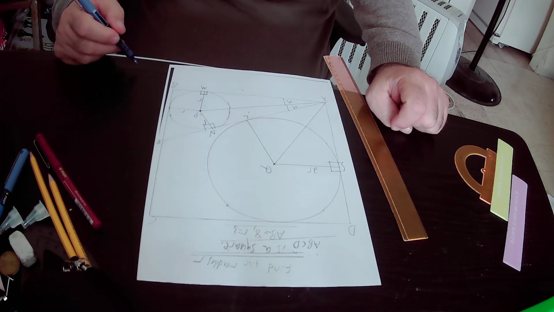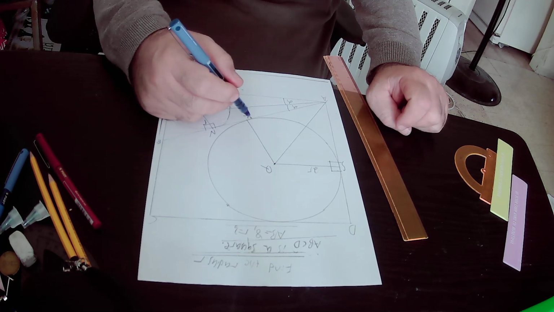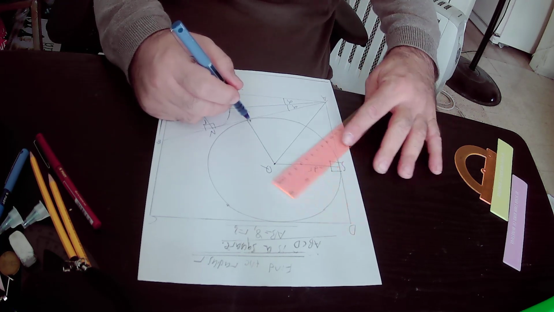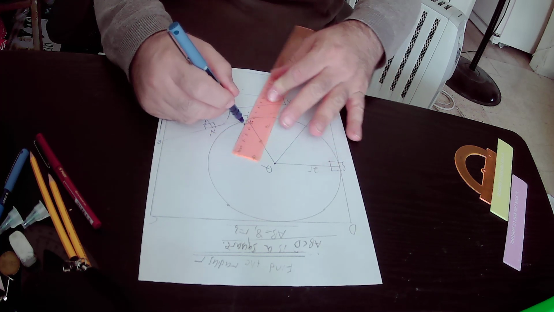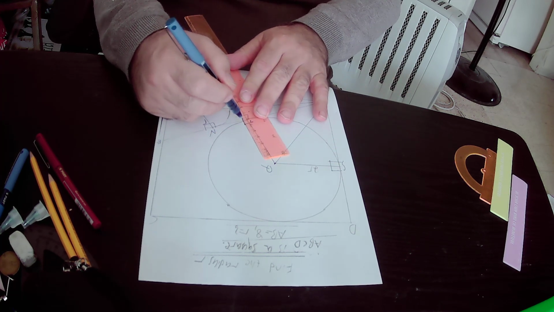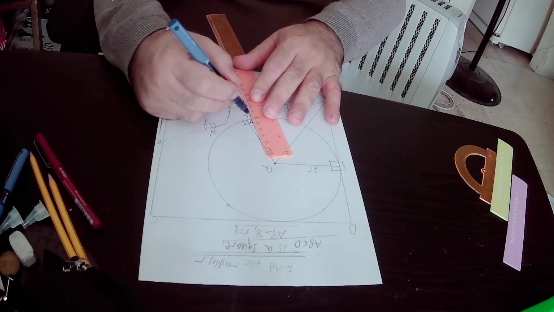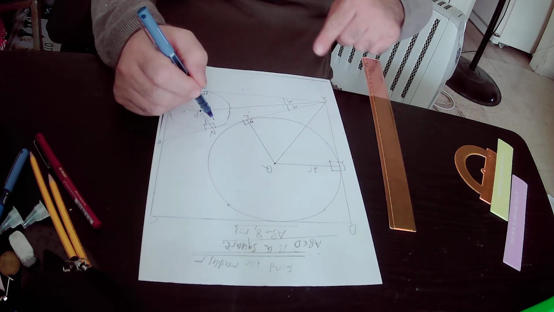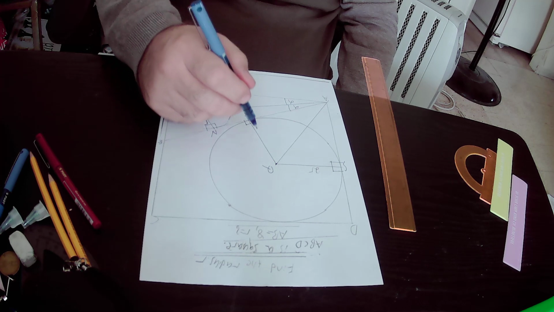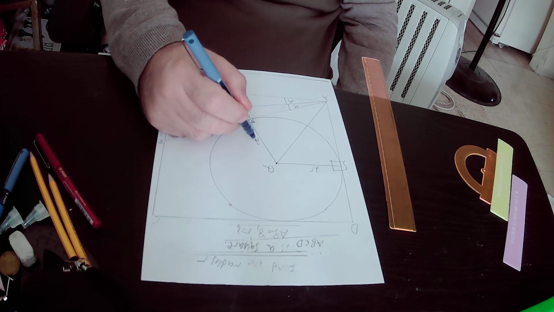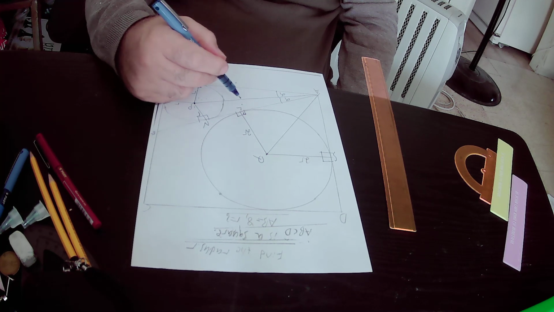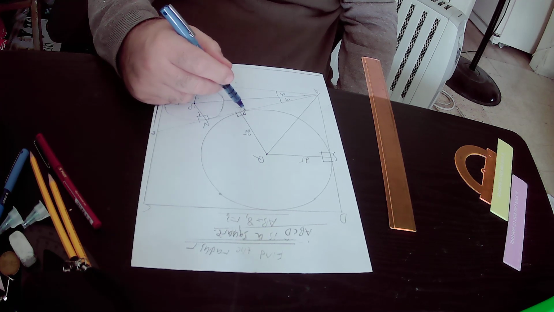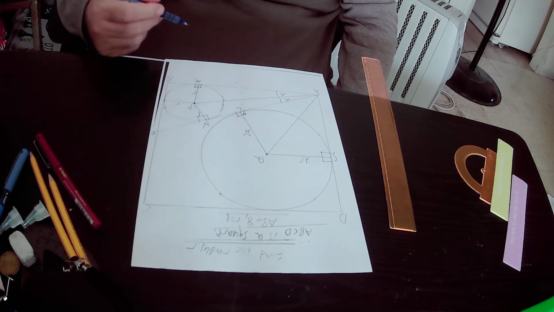So according to rule number 1, those two angles are right angles, they are equal to 90 degrees because the tangent AN is perpendicular to the radius of the big circle at the point of tangency. That is to say at point N, this angle is 90 degrees, and this angle also equals 90 degrees.